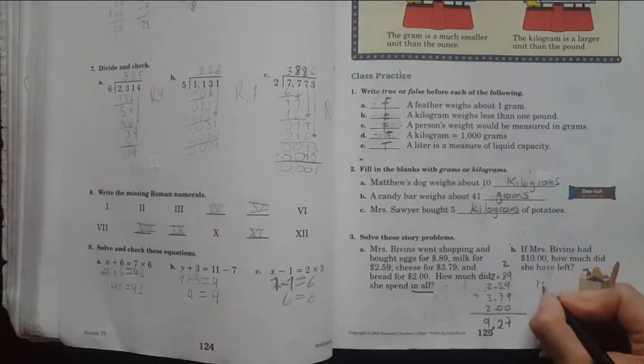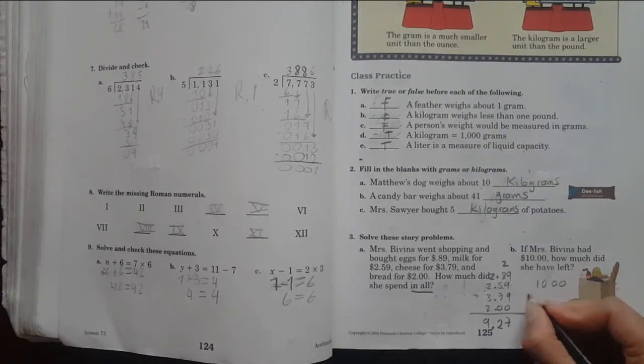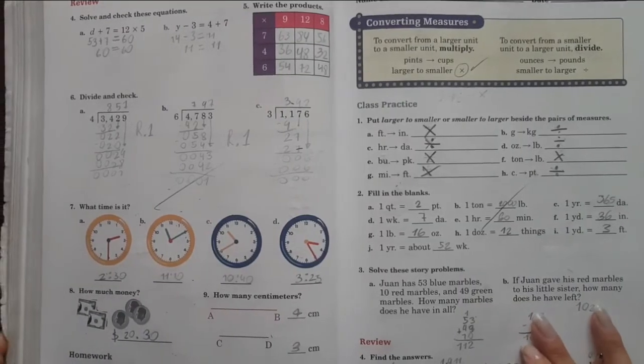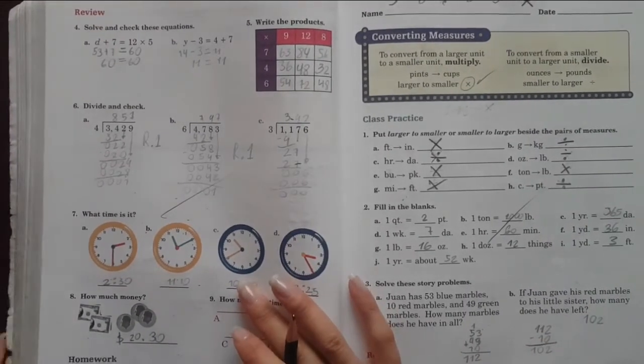If Mrs. Bivins had $10, how much did she have left? Si ella tenía $10 y pagó esto, ¿cuánto le sobró? So $10 minus 9.27. So this one changed to a 10, this one to a 9, this one to a 9, and this one to a 0. 10 minus 7, 3. 9 minus 2, 7. And 9 minus 9, 0. You see? Easy job.